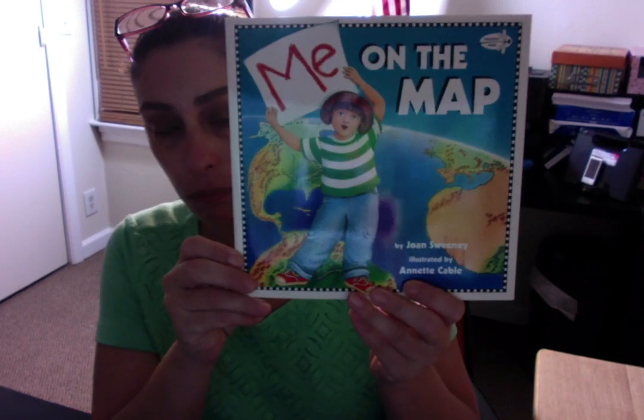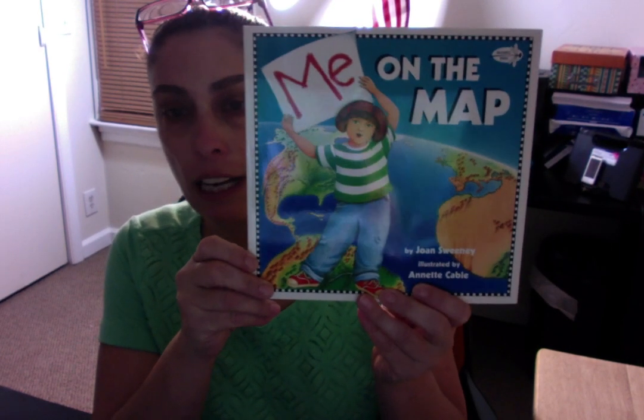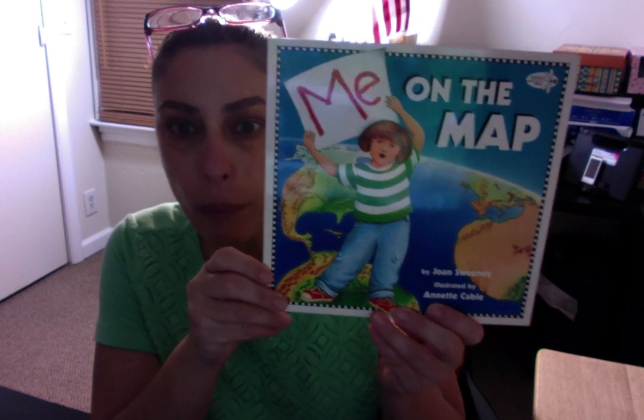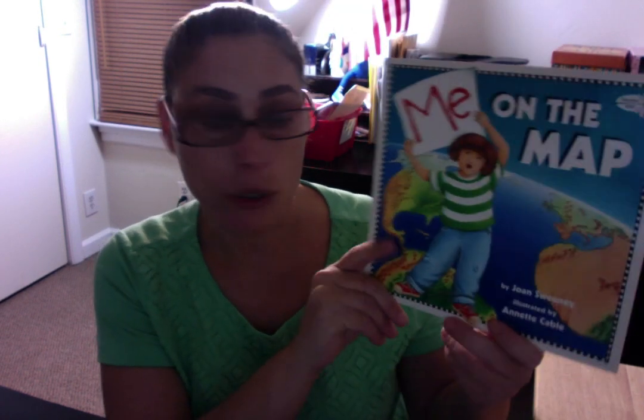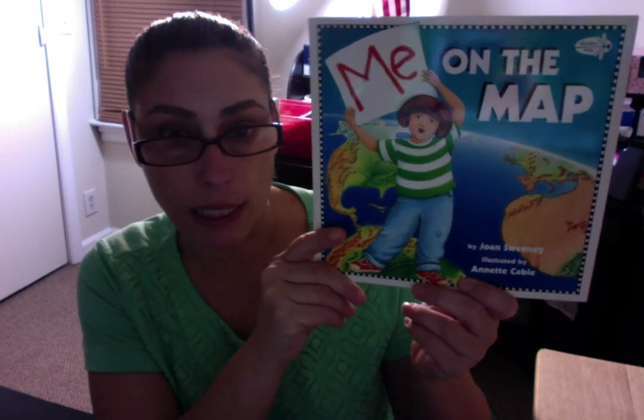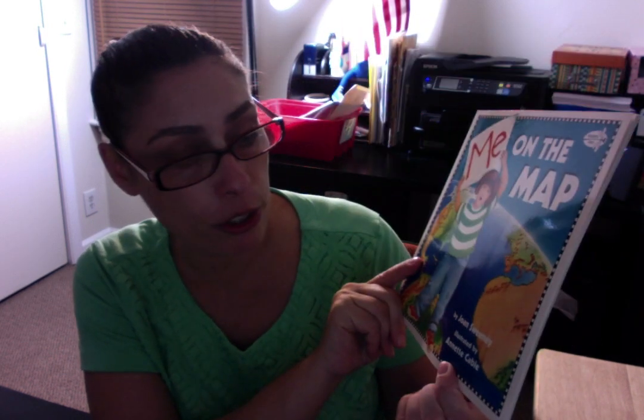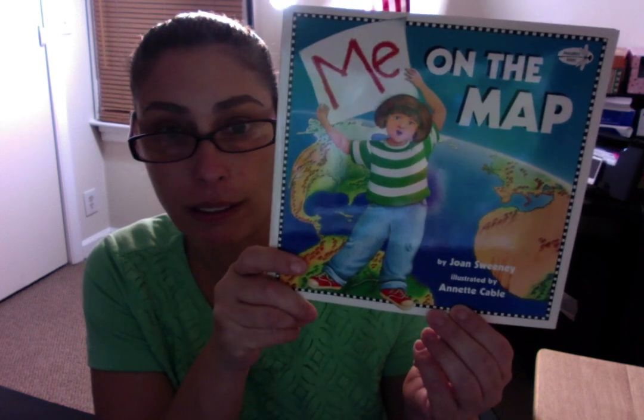They'll help us make directions of how to get from maybe our house to the store. So I have a book called Me on the Map. I want us to take a look at a couple of different maps and then maybe we can make one. The name of our book is Me on the Map, and our author, the person who wrote the story, is Joan Sweeney, and our illustrator, the person who drew the pictures, is Annette Cable.